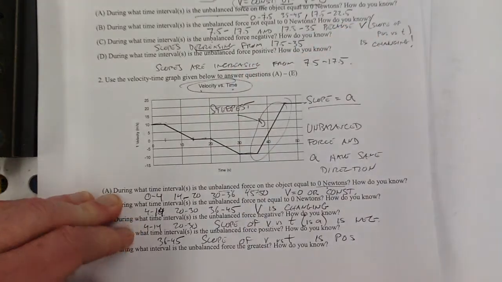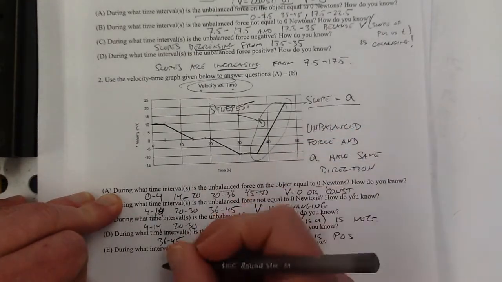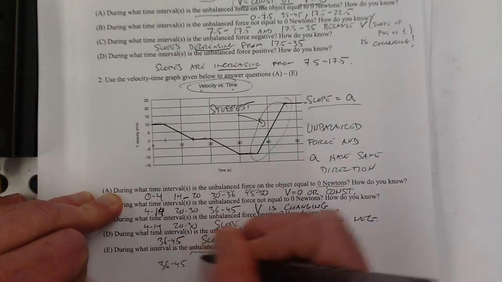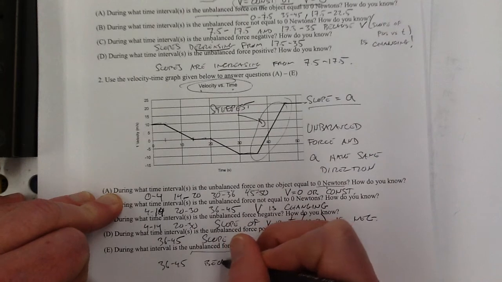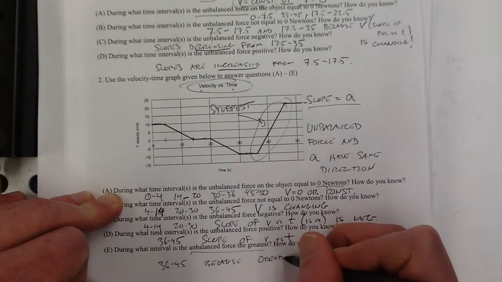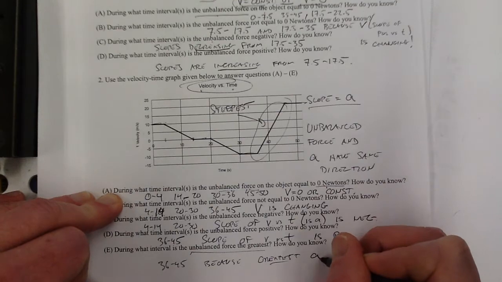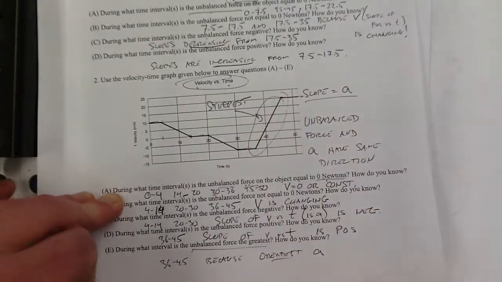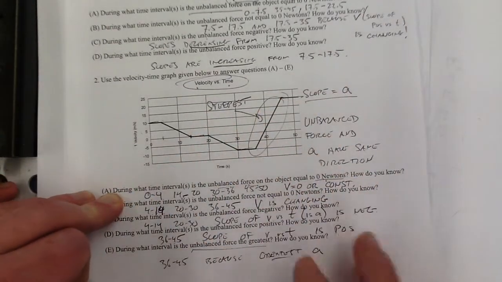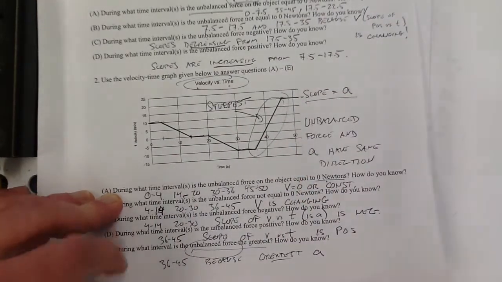So the unbalanced force is the greatest from 36 to 45 because this is the greatest acceleration. And it could have been the steepest in the negative direction. We don't care about which direction, it's just how much unbalanced force. That's going to go with whatever is the steepest part of this.